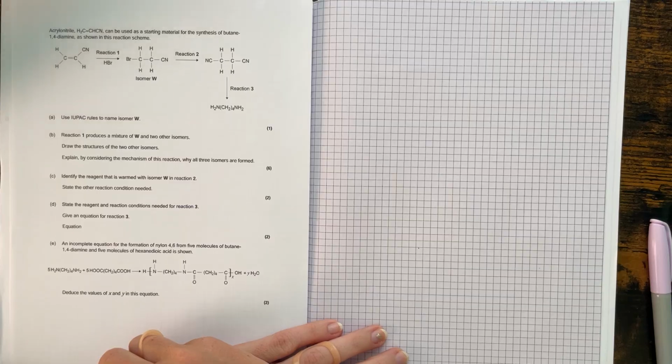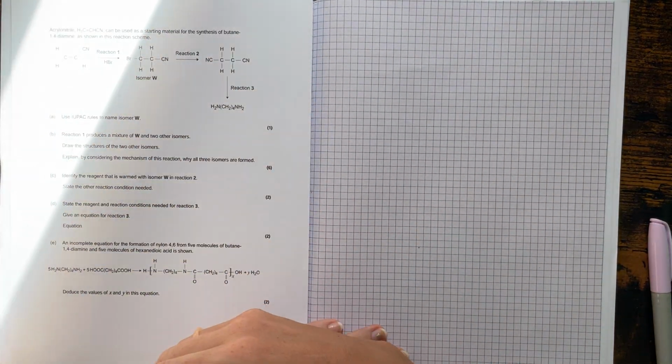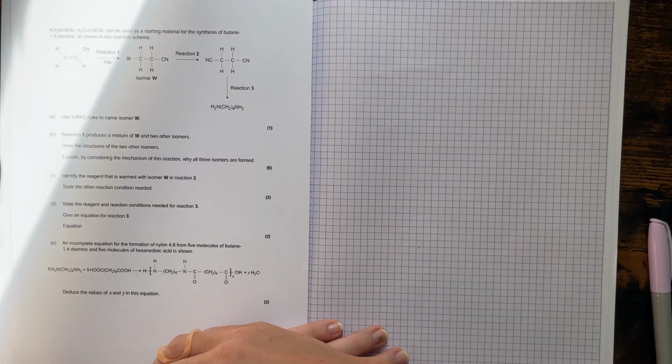So what I will try and do is mention as we're going through what is relevant to OCR students as well.